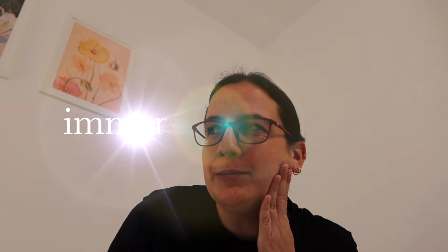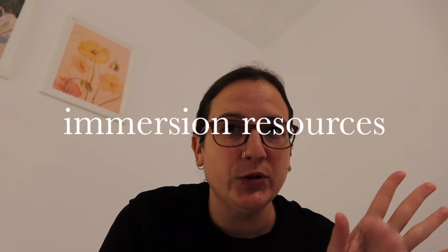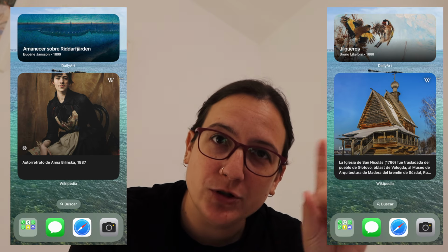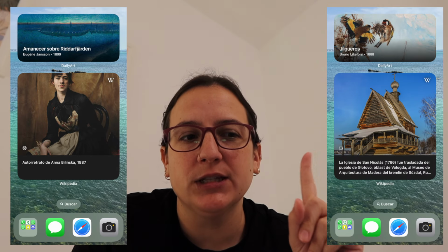Today we are going to talk about 5 resources that I really enjoy using for multiple languages. So the first 2 are ones that I actually have on one of the main screens of my phone. So I will show you what that looks like. I have 2 widgets. The first one is for an app called DailyArt.